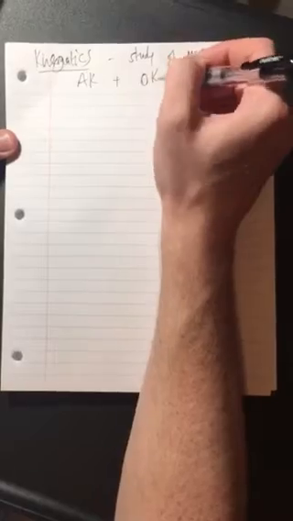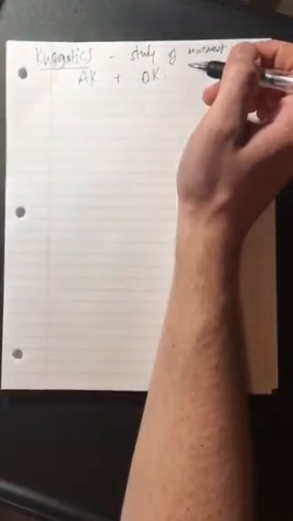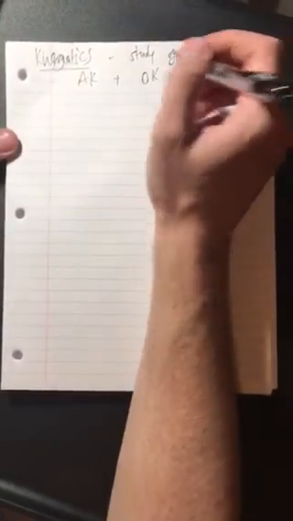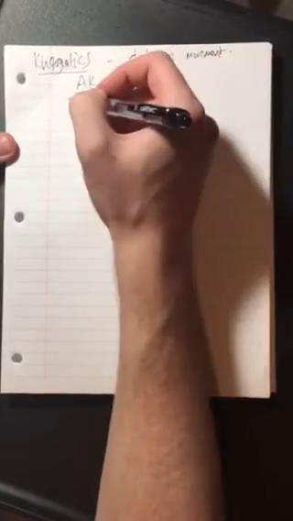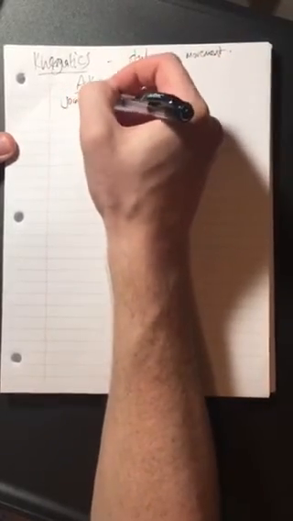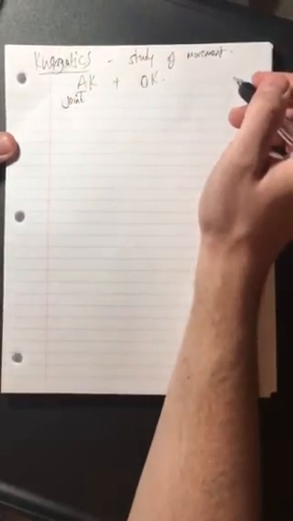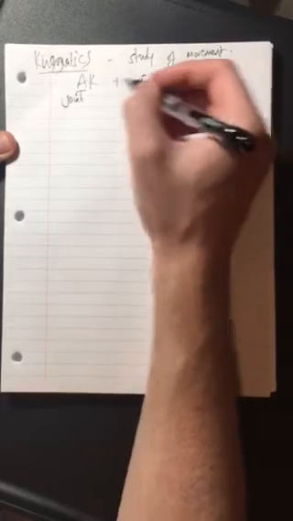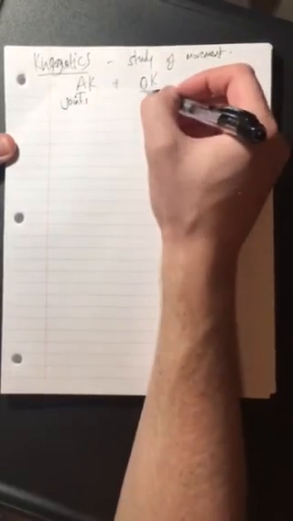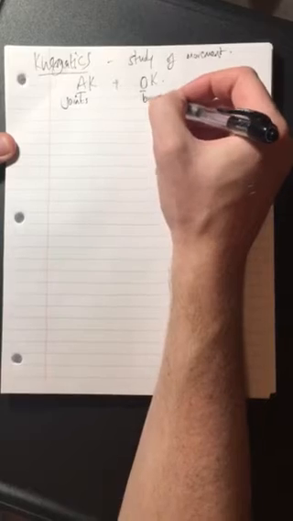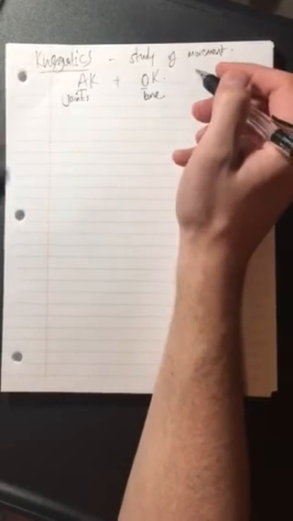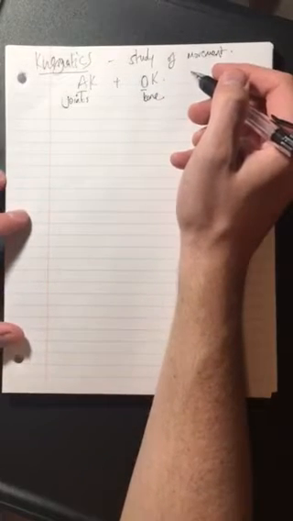In particular, arthrokinematics and osteokinematics. Arthrokinematics, the study of movement of joints. Osteokinematics, the study of the movement between bones.